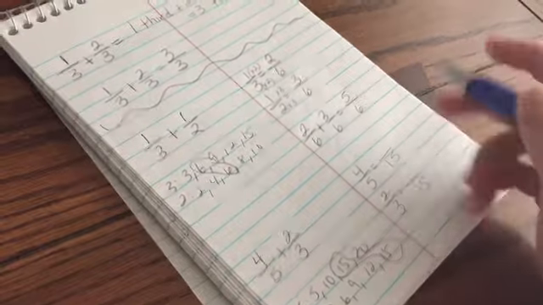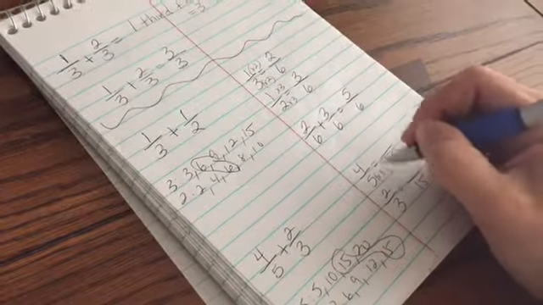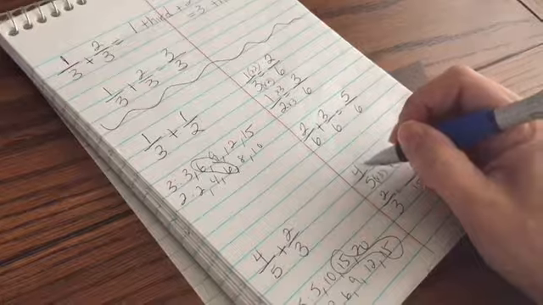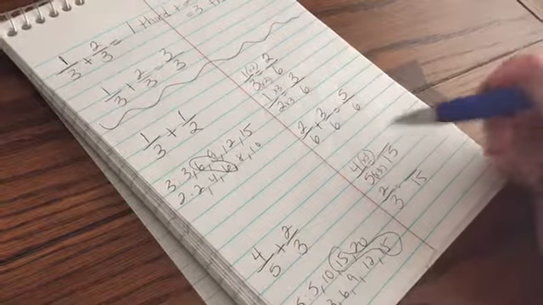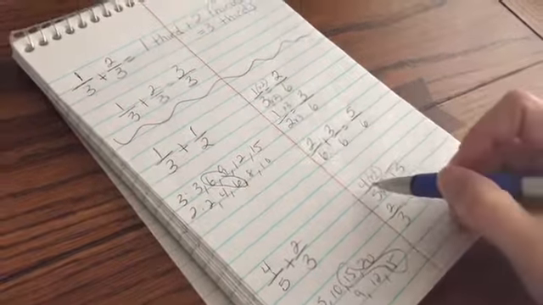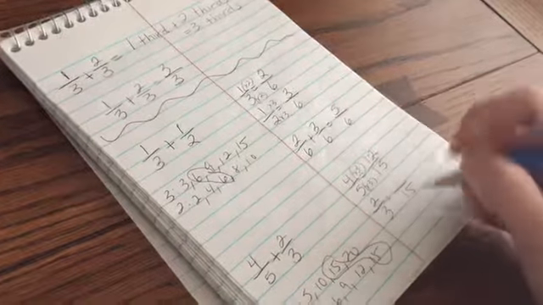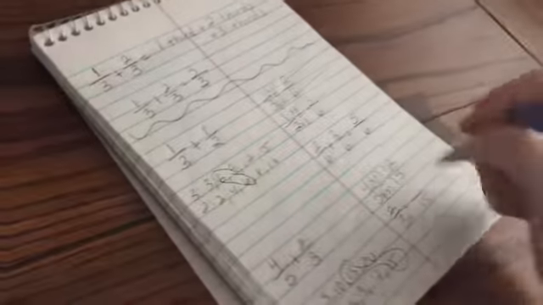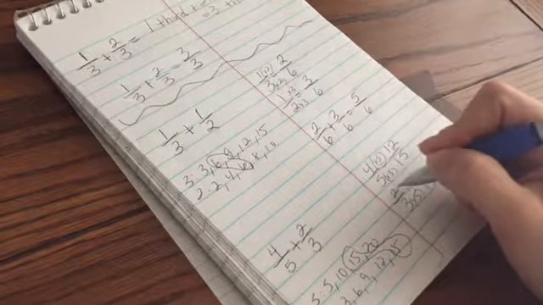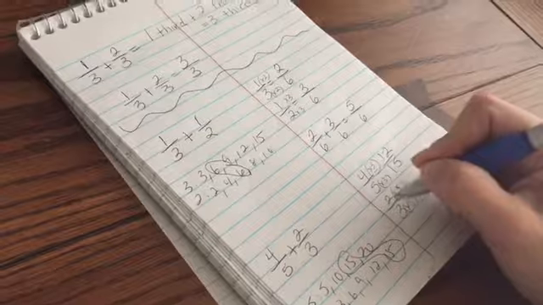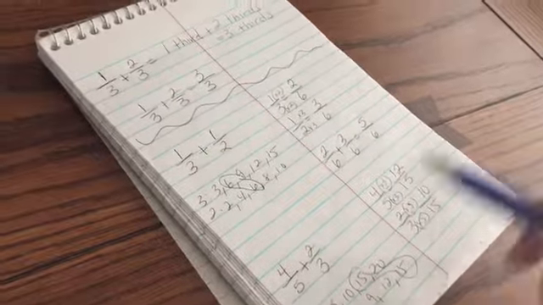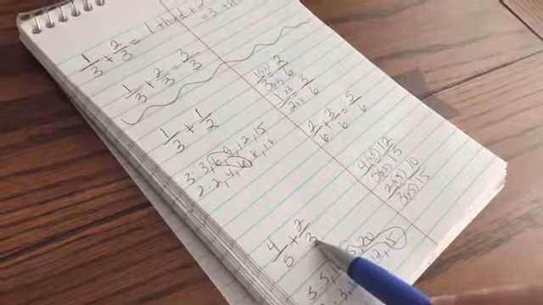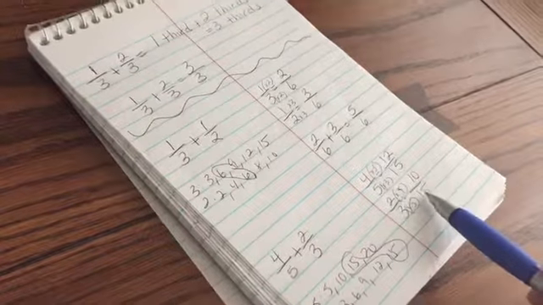5 times what gives you 15? 5 times 3. If you did times 3 on the bottom, you have to do times 3 on the top, because we're multiplying by 1 in essence. 4 times 3 is 12. Over here, 3 times what gives you 15? 3 times 5. So you do times 5 on the top. 2 times 5 is 10. So now instead of 4/5 plus 2/3, you have 12/15 plus 10/15.